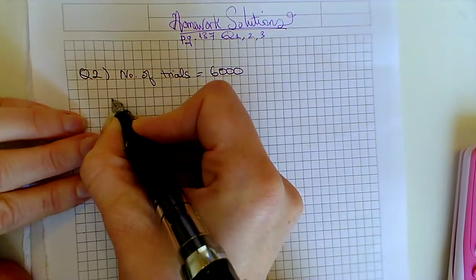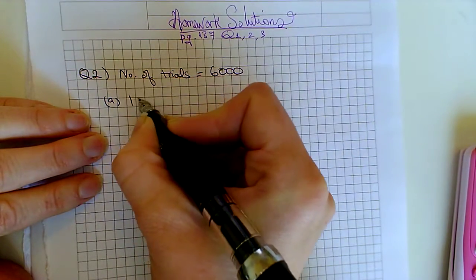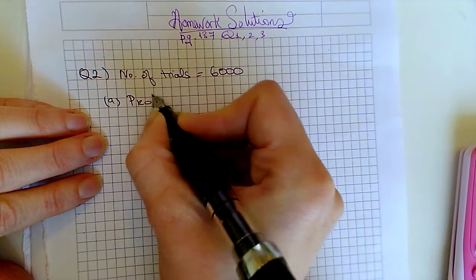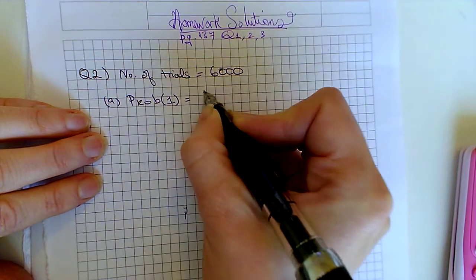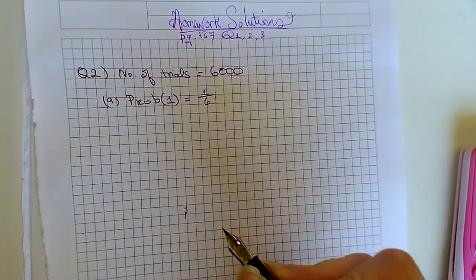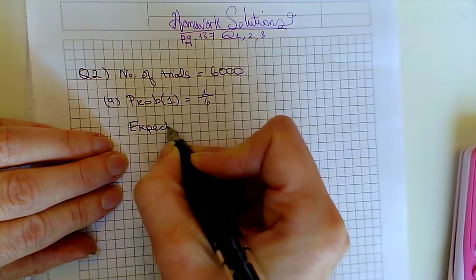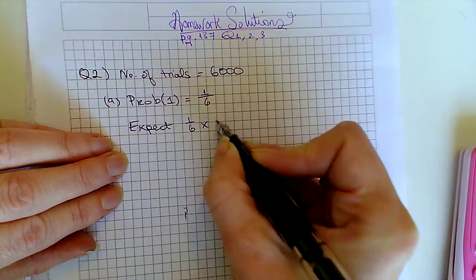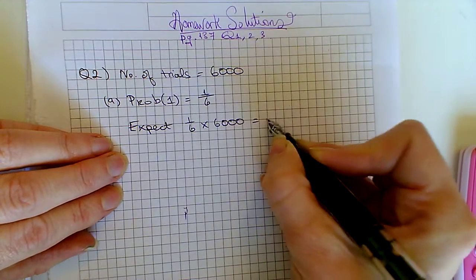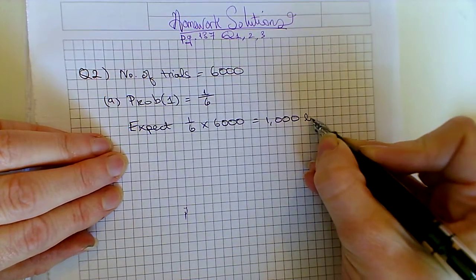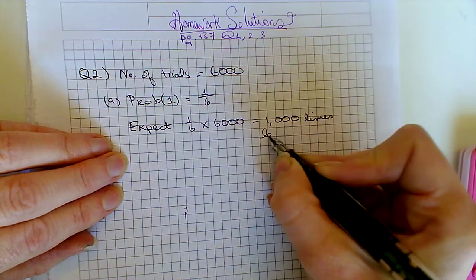Find out how many times we'd expect to land on the number 1. Well, the probability of landing on the number 1 is a 1 in 6 chance. So the expected frequency, we expect 1/6 of 6,000, 1,000 times landing on 1.